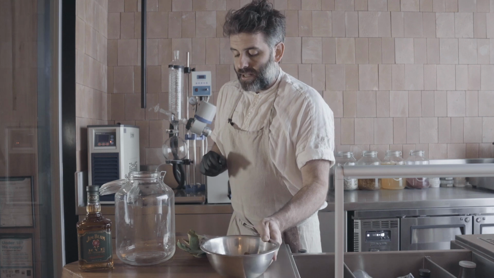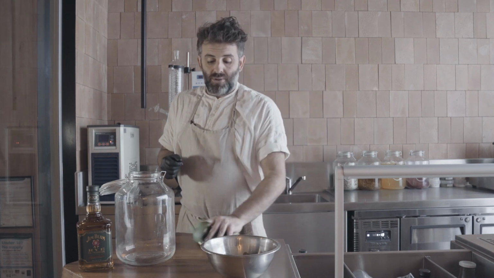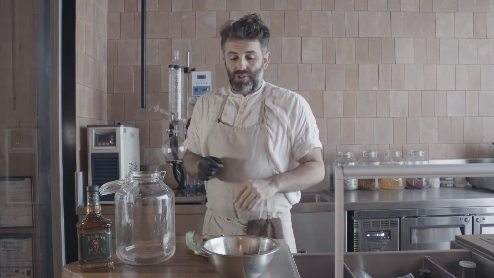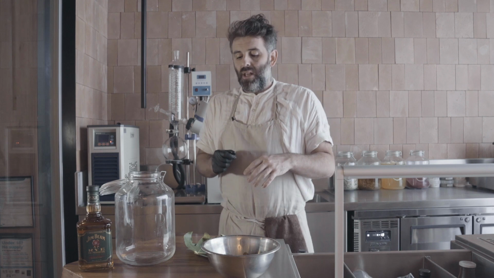So what we're gonna do now is the fun part. We're gonna make a drink with our vinegar caramel, and also some fig leaves from foraging earlier that we talked about in our foraging workshop or seasonality workshop.